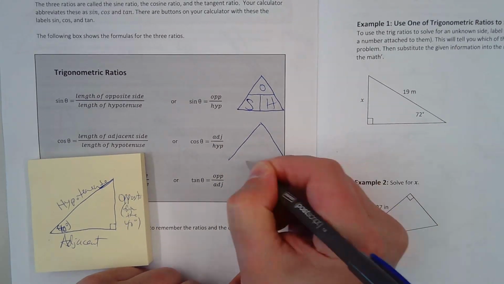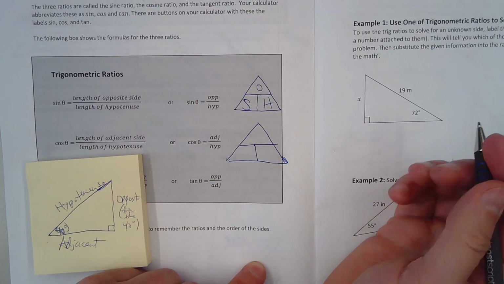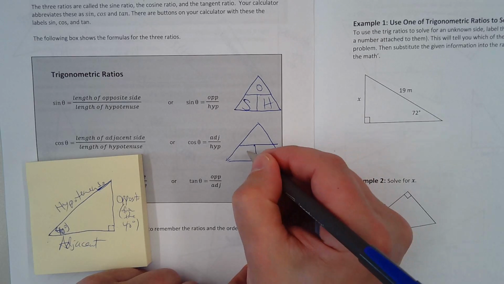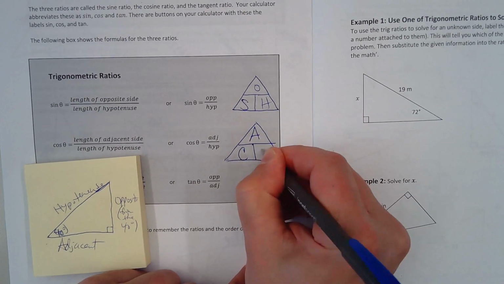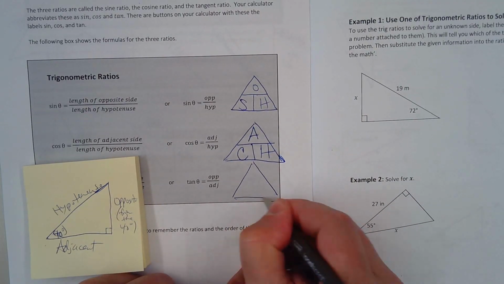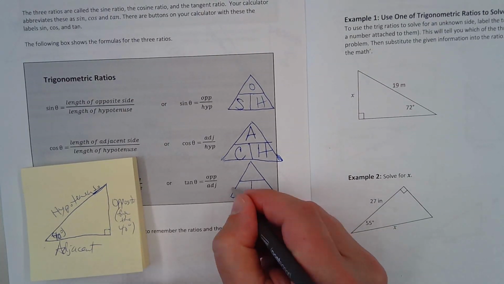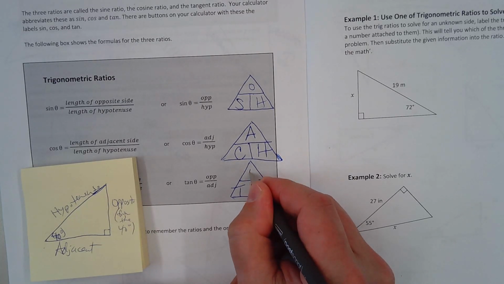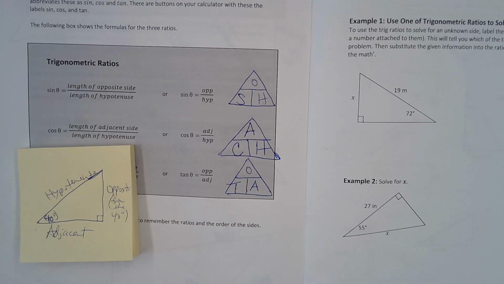All right, the next one. What do you think the next pyramid is going to look like? What's going to go here? C. What's going to go on top? A. What's going to go here? H. There you go. And for this last one, what's going to go here? T. O. There you go. There's three formula pyramids to do all our trigonometry work.